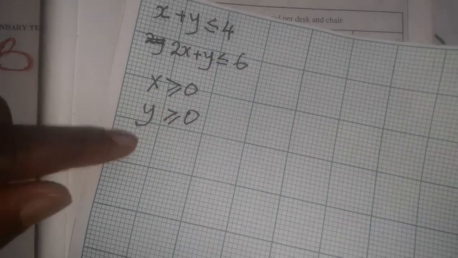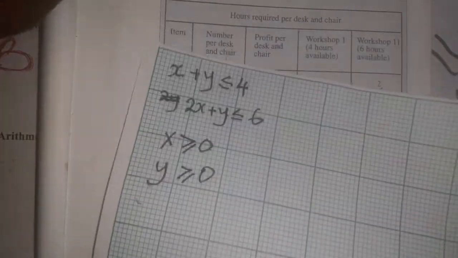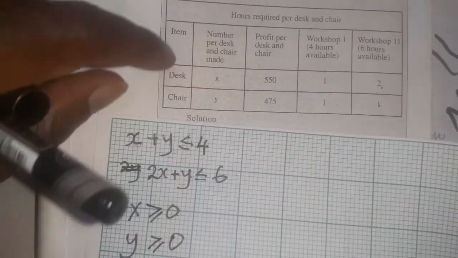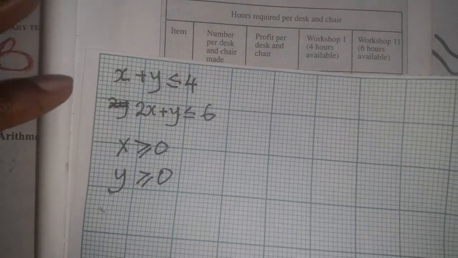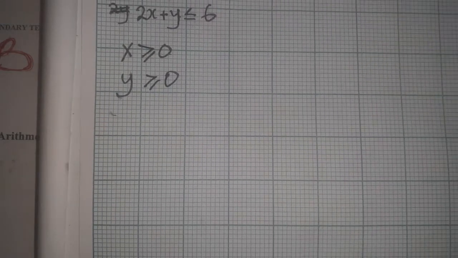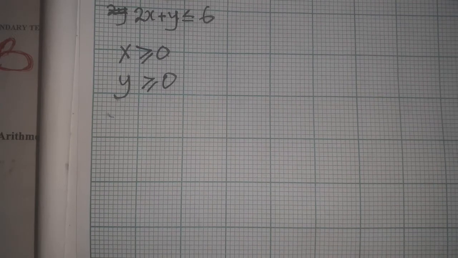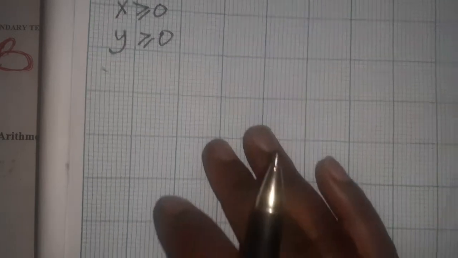That is why I thought I should give it to you, because of this case and also how we should form the inequalities here. If you're looking at this question especially, it's different from the others that we have dealt with. Okay, so we need now to continue.